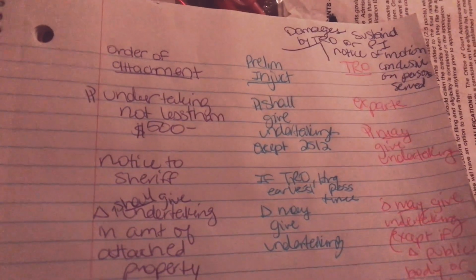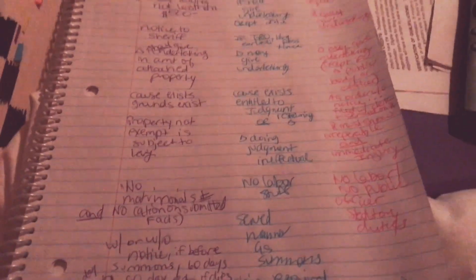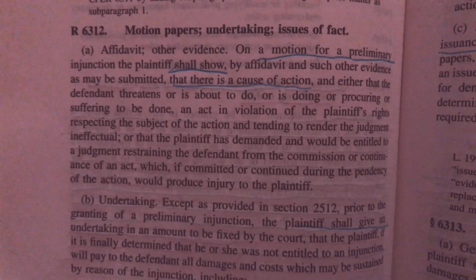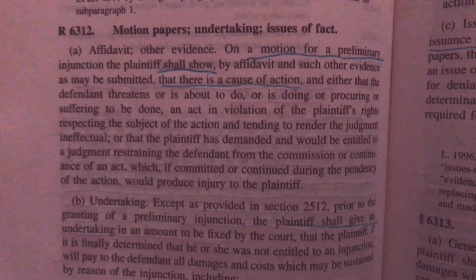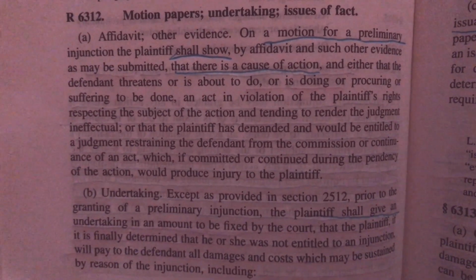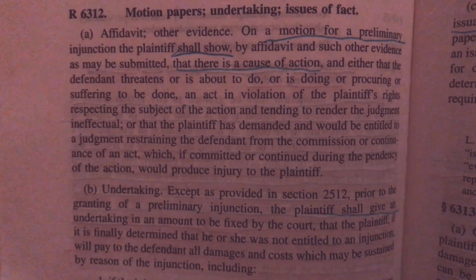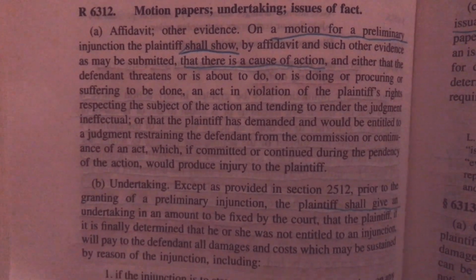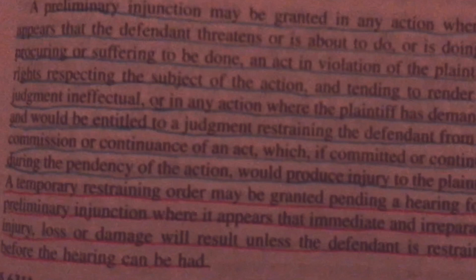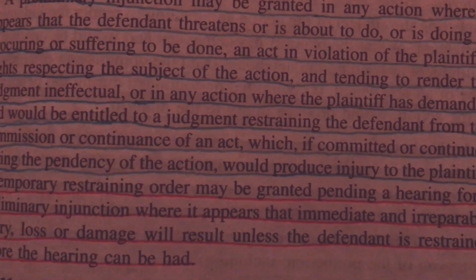Okay, so this is my very messy chart for preliminary injunction, order of attachment, and TRO. I'm going to attempt to go through it in the book instead of on that disaster of a chart. Again, we're only talking about a preliminary injunction. I'm doing the video on preliminary injunction first, then I'm going to go back to a video on TRO, and then I'm going to do a video comparing all three with that chart. Everything that I have underlined in the aqua color relates to a preliminary injunction only.